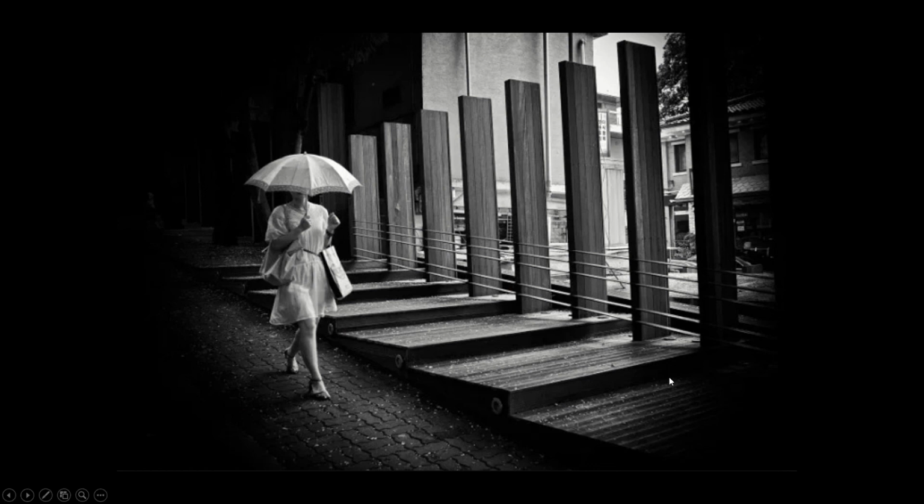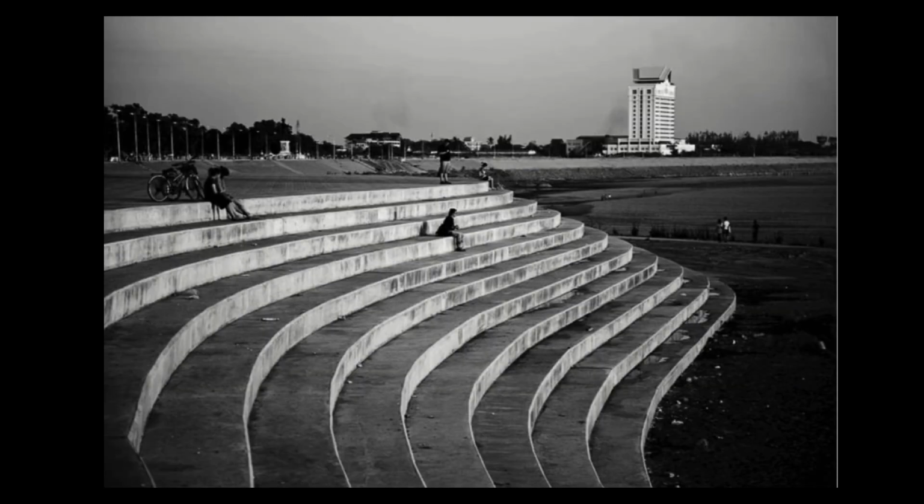Again, soft light conditions, a cloudy day, an umbrella also hints at it. This is also a cloudy day. The light has direction. We can see by the shadow, but we can see also that the shadow is not as clear as it would be with direct light.